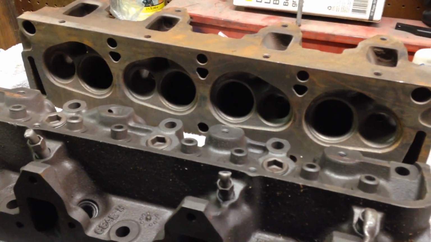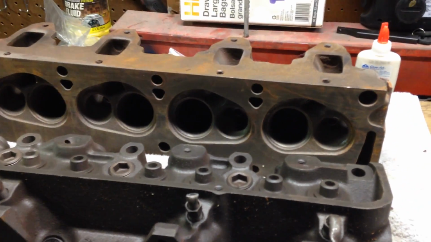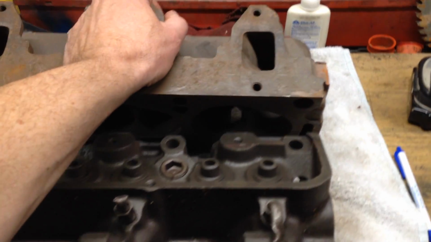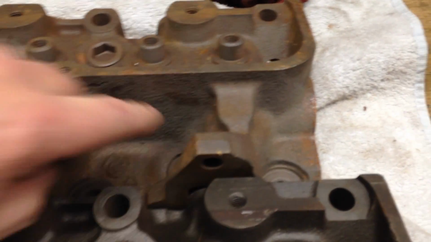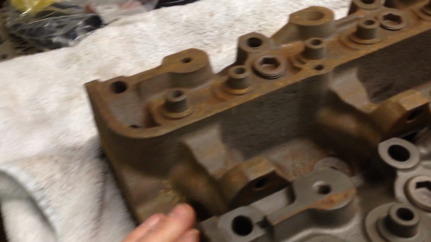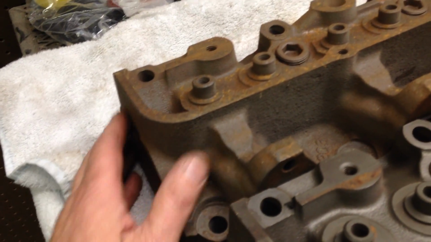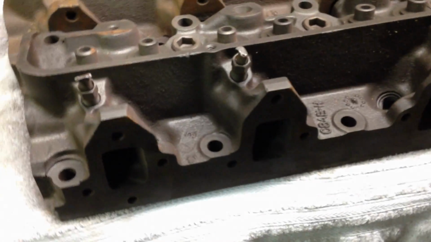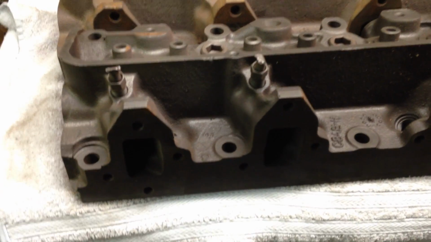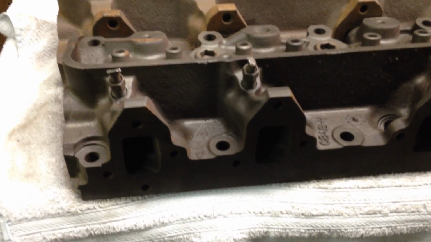Now some guys drill those holes. The bosses are there. If you look on this head over here, you can see that those smog bosses were there. They just weren't drilled because this head was obviously on a vehicle that was either exempt from emissions in California or it wasn't sold in California, which is much more likely. So that's also something you might want to look out for on these.